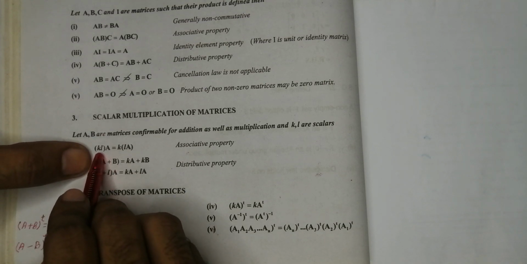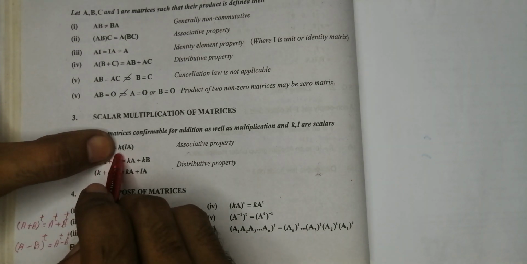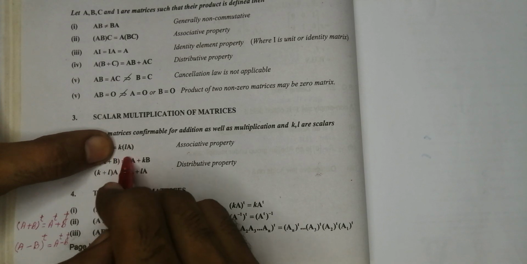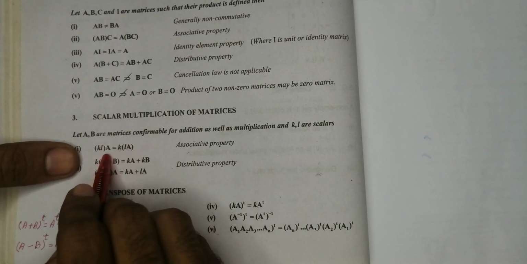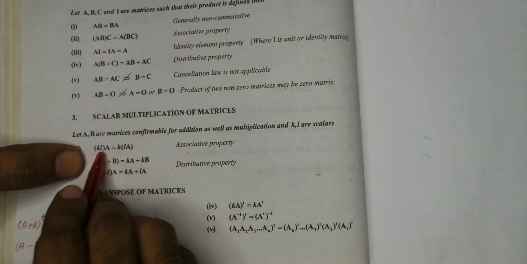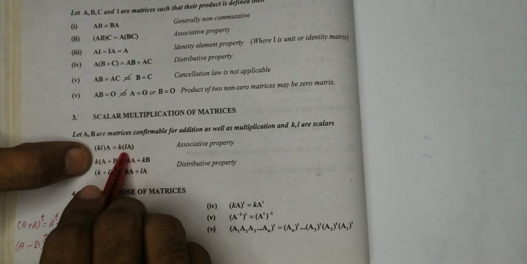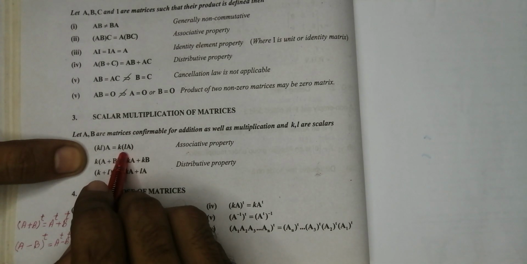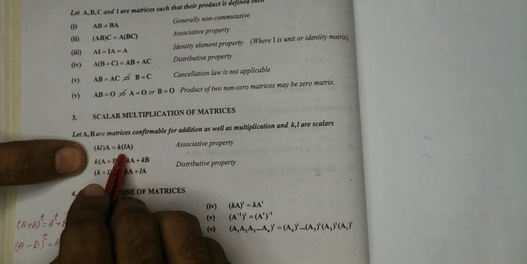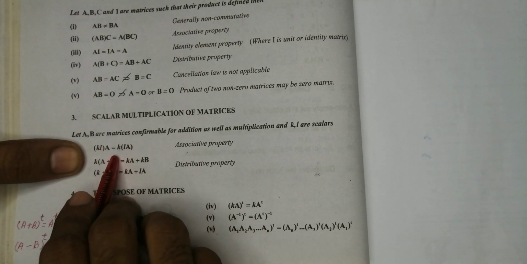The first property is (KL) into A. If both the scalars are multiplied and this is multiplied to the matrix A, or on the right side, K into (L A), both the results will be the same. It means we first multiply both the scalars and their product is multiplied to the matrix A, or we first multiply L to the matrix and then multiply K to the resultant LA. Left hand side and right hand side will be the same. That means the associative property holds.